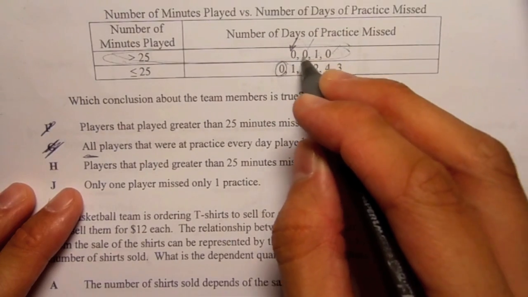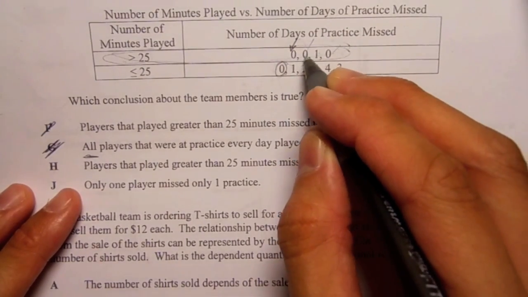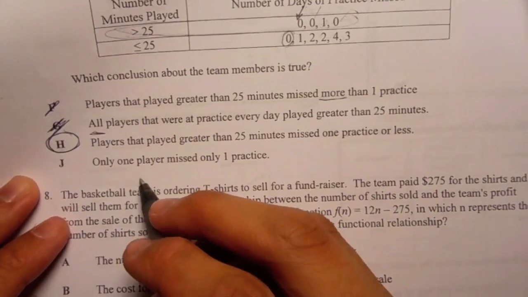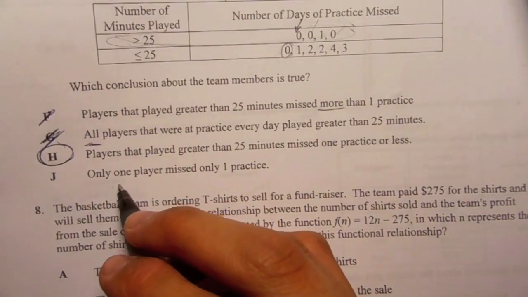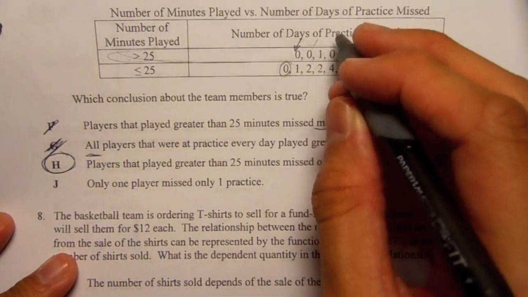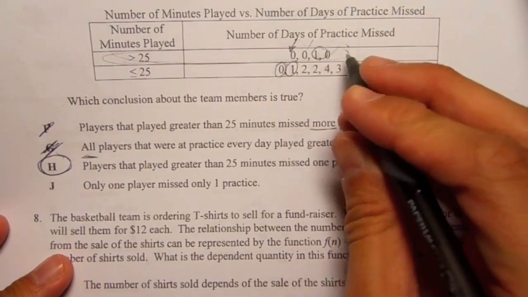Players that played greater than 25 minutes missed 1 practice or less. It has here all of them have either they didn't miss any days of practice or they missed 1. You could even look at J. This one would be false. Only 1 player missed only 1 practice. Well, clearly we have 2 people here that missed 1 practice.